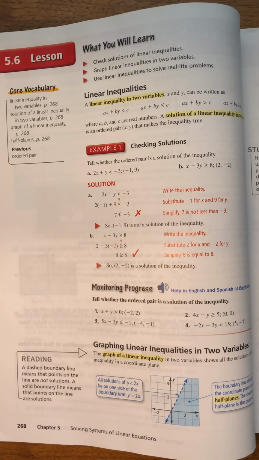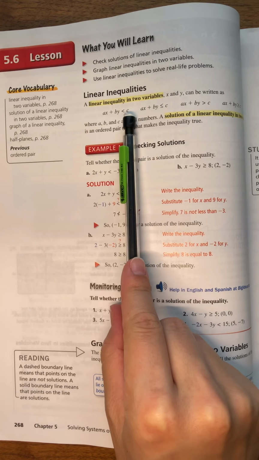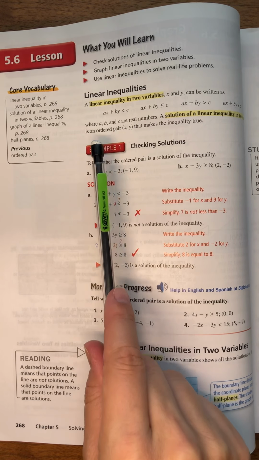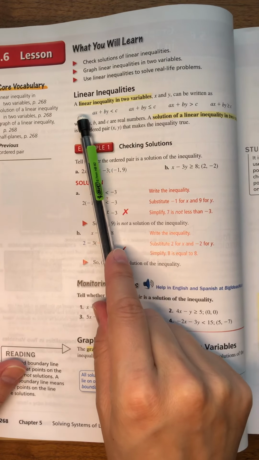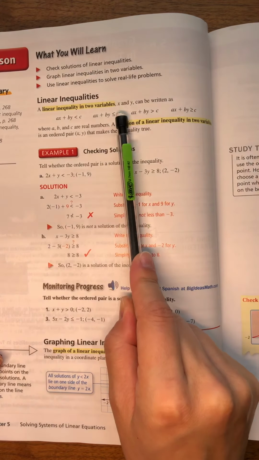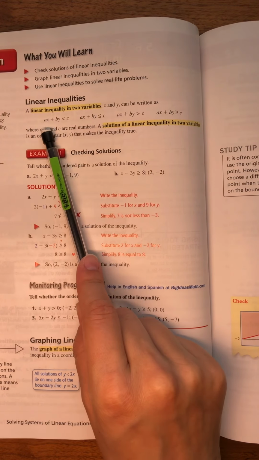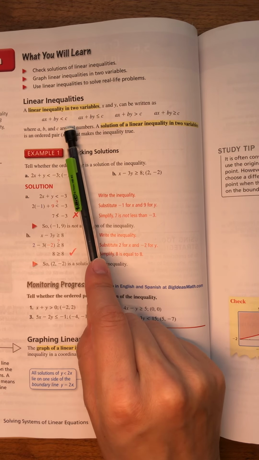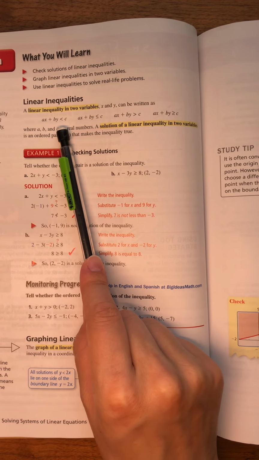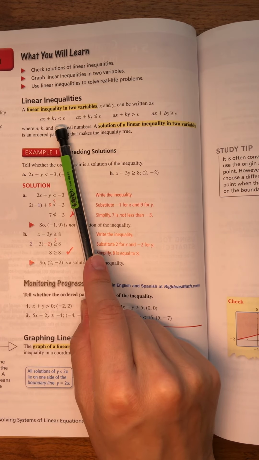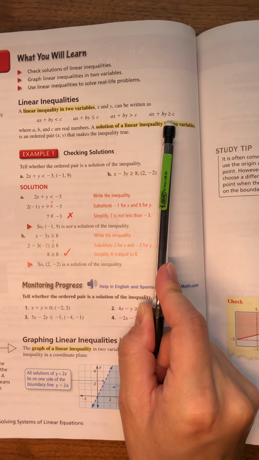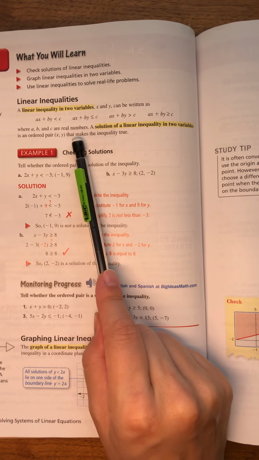We are going to take a look at section 5.6, and in this section we're going to look at linear inequalities. So we've been doing a lot of graphing of equations, but now we're going to look at inequalities. A linear inequality in two variables, x and y, can be written in a form like standard form, ax plus by equals c. But instead of an equal sign, it's an inequality sign. So we can have less than or equal to, greater than, or greater than or equal to, where a, b, and c are real numbers.